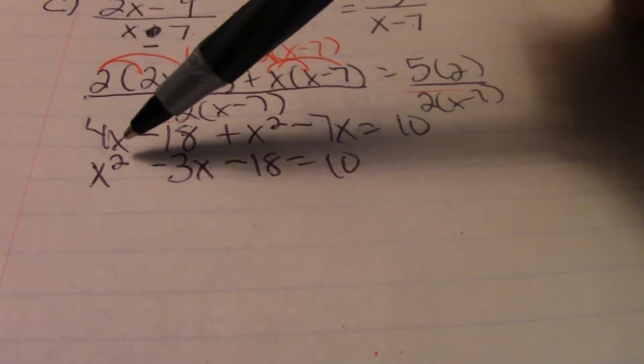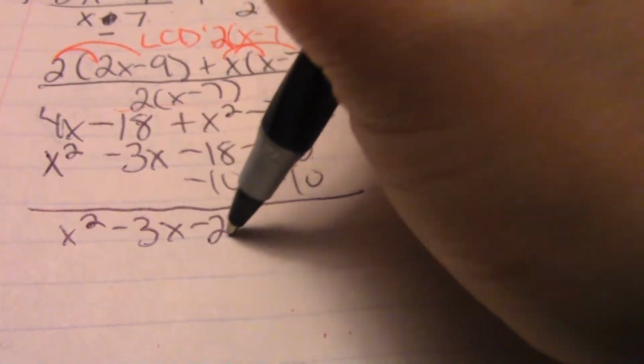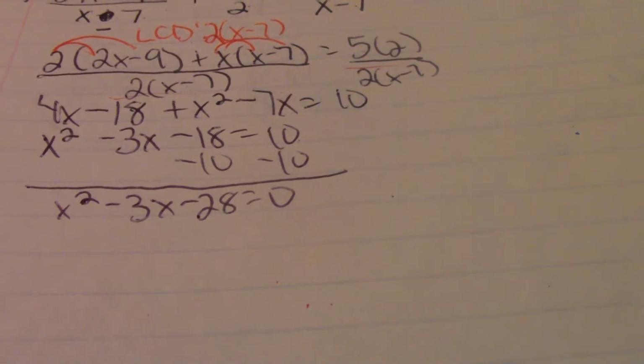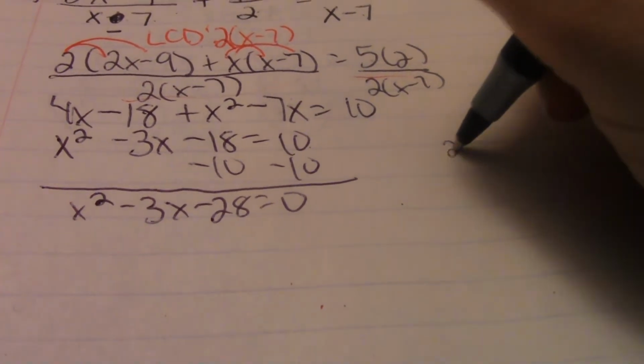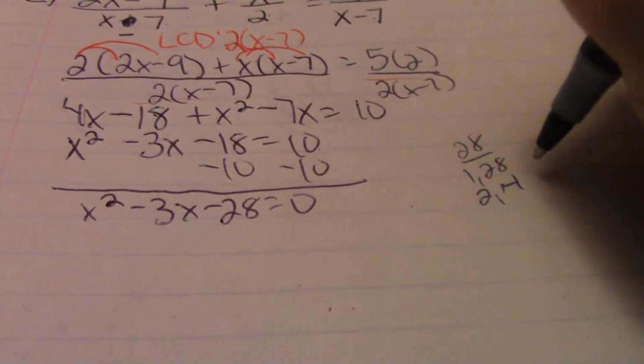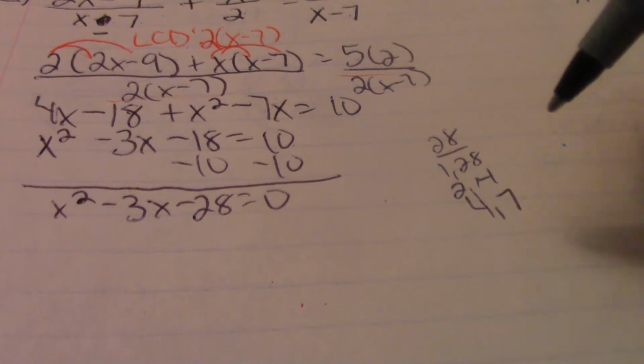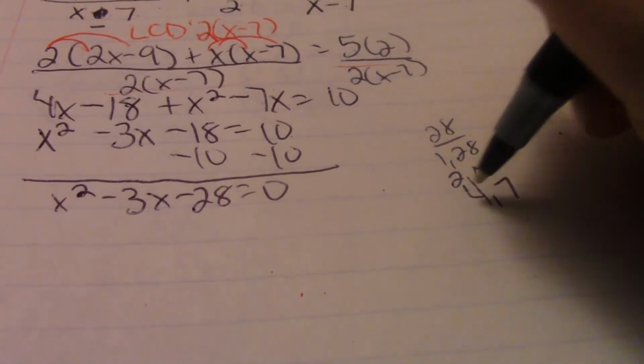But remember, whenever I have an x squared, I have to get everything to one side. So I need to minus my 10. So x squared minus 3x minus 28 equals 0. I'm going to look at my 28, factors of 28. 1 and 28, 2 and 14, 4 and 7. Well, 4 and 7 make 3 when I take 4 minus 7.